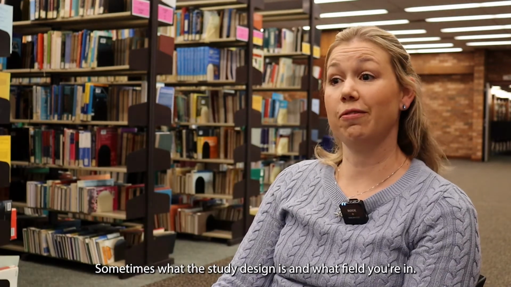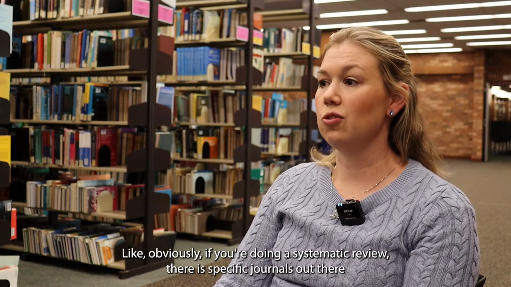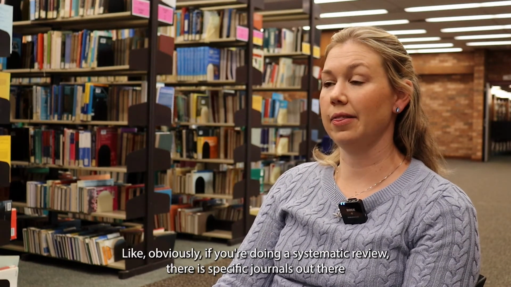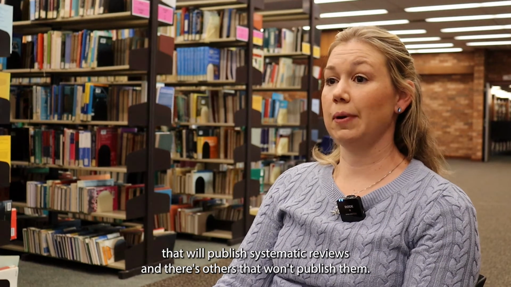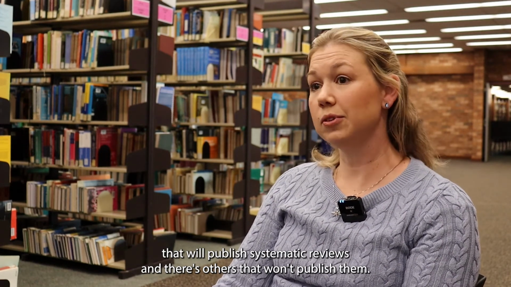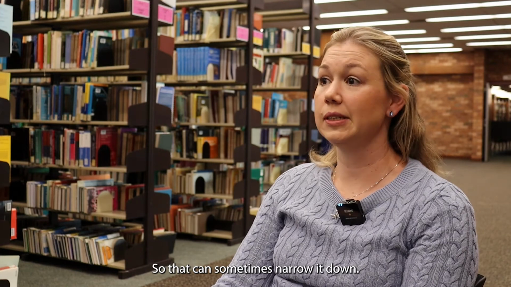It kind of depends what the topic of your paper is, sometimes what the study design is, and what field you're in. Obviously if you're doing a systematic review, there are specific journals out there that will publish systematic reviews and there are others that won't, so that can sometimes narrow it down. You've also got population type or participant group specific journals.